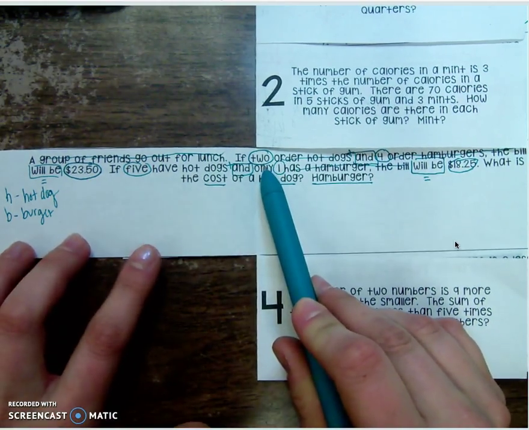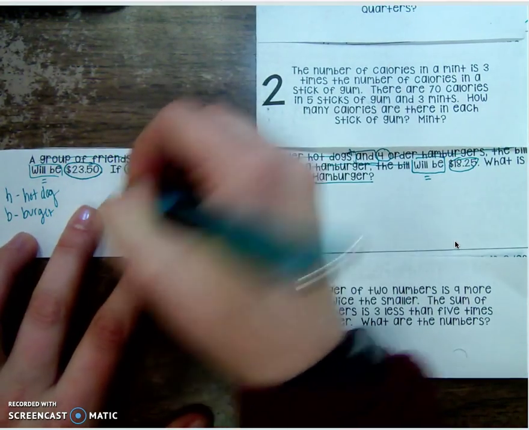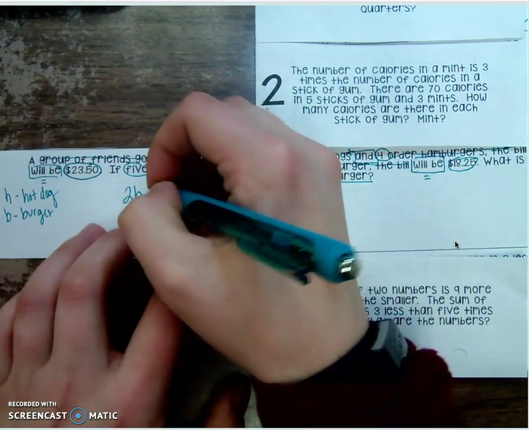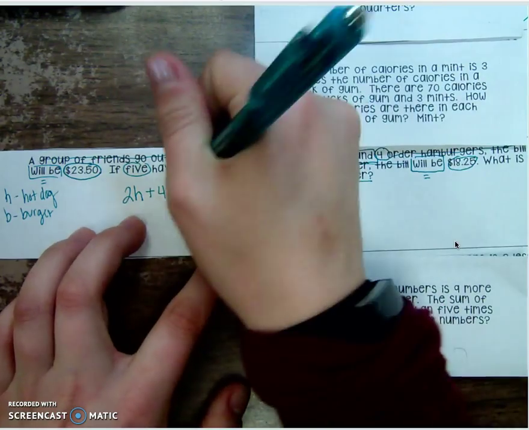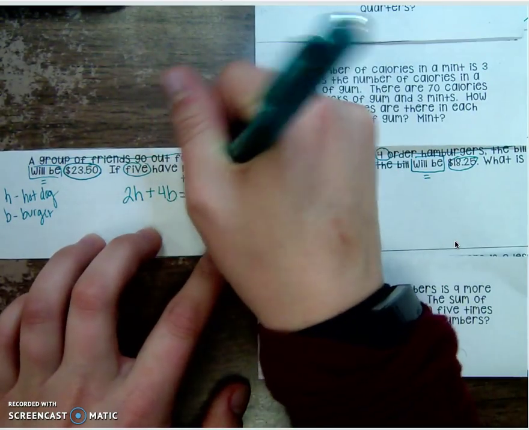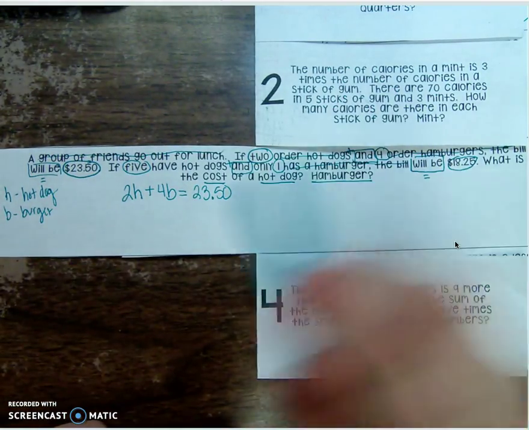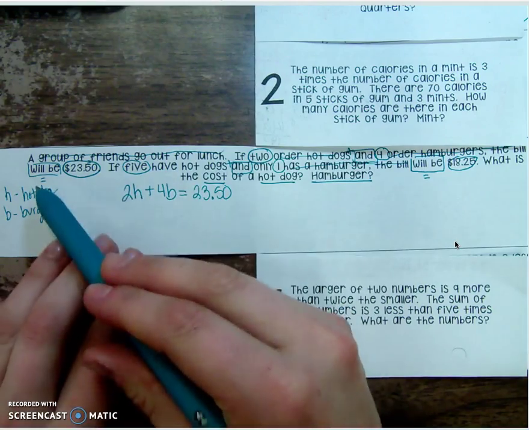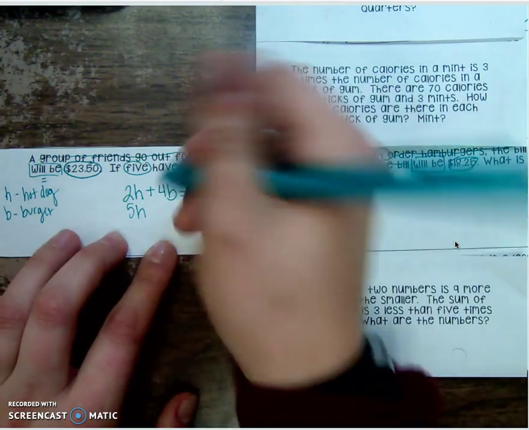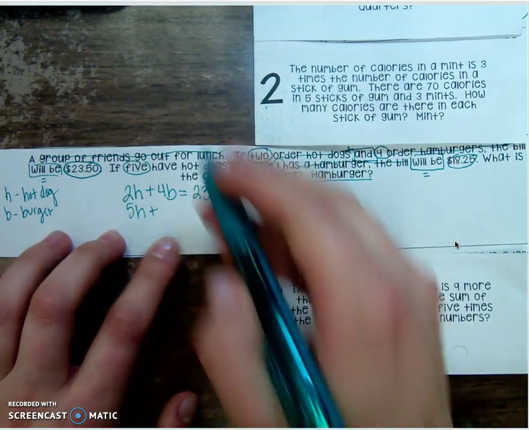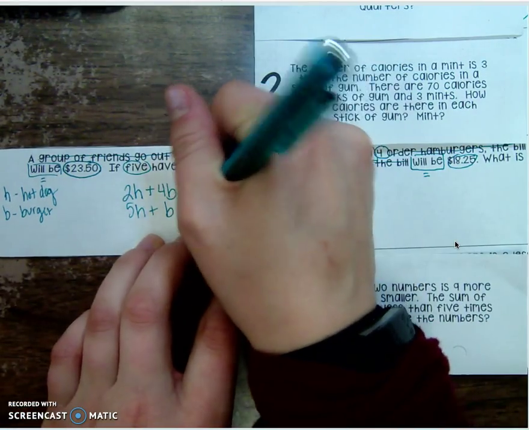So I have the first equation is going to be 2 people order hot dogs. So 2 hot dogs, and that means plus 4 hamburgers, 4B. The bill will be $23.50. Alternatively, if 5 order hot dogs, so 5H plus 1 orders a hamburger, so 1B or just B, the bill will be $18.25.